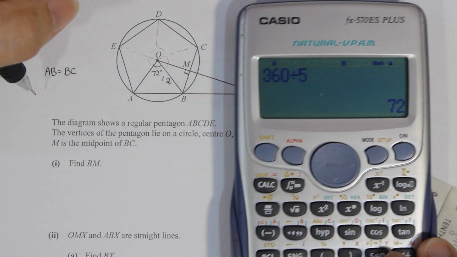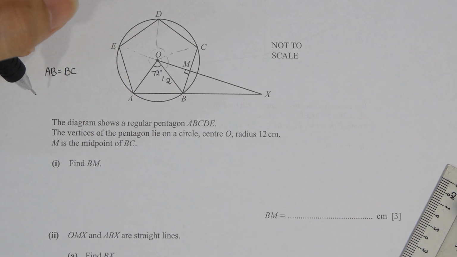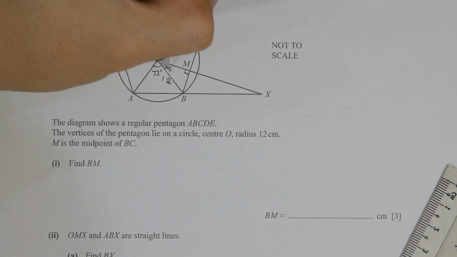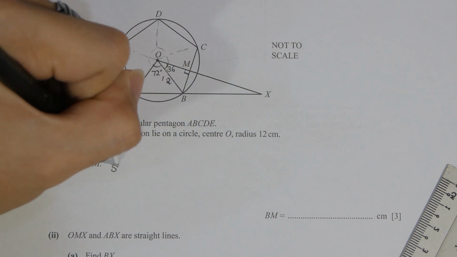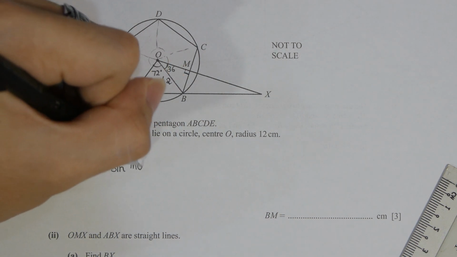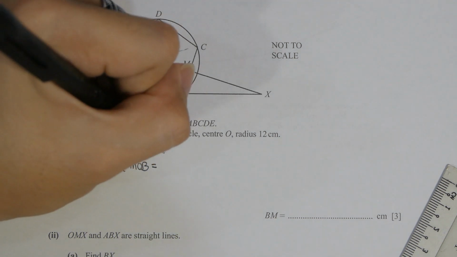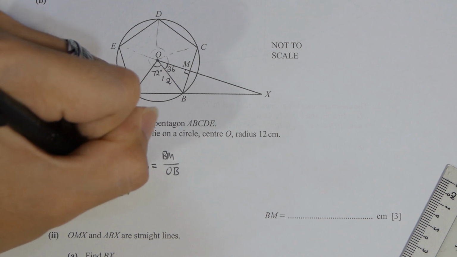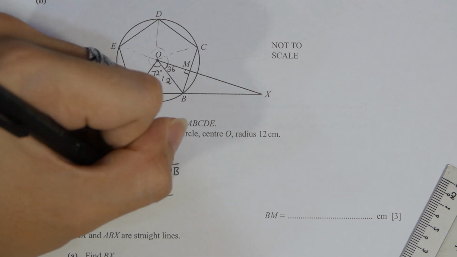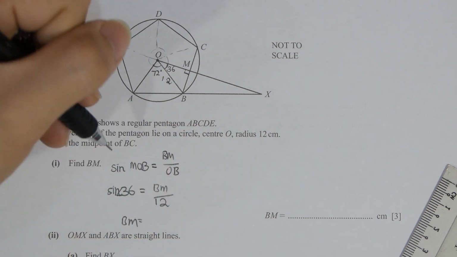So the next thing that I identified was 54 for OBA. So how did I get that? I took 180 minus 72 divided by 2. Then the last thing that I did was to identify BOM. So the value will actually be 36 because M is the midpoint joining to the center.